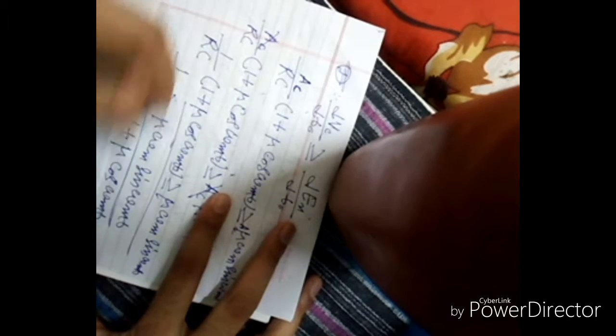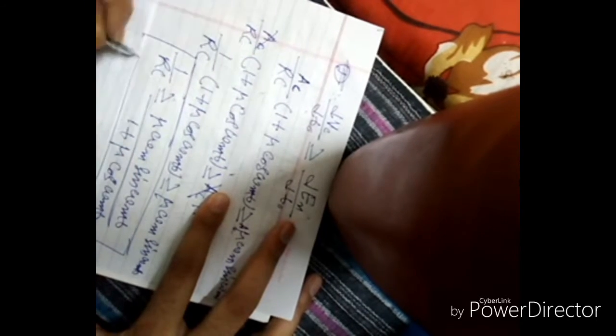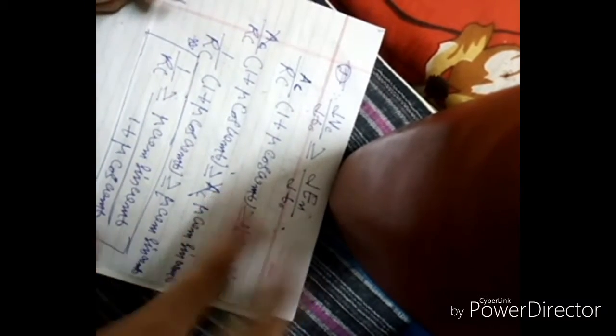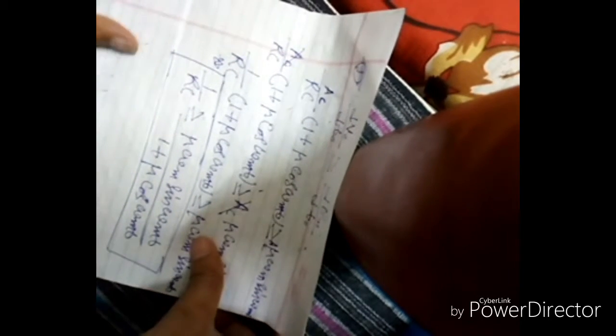So this is the final condition to detect the message signal from the envelope at the output of the envelope detector from the modulated signal.